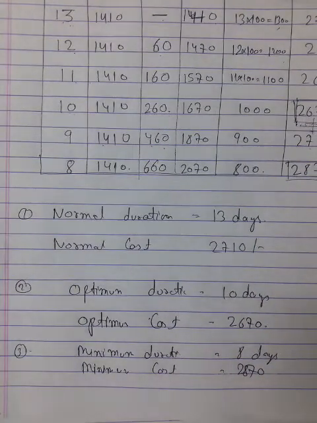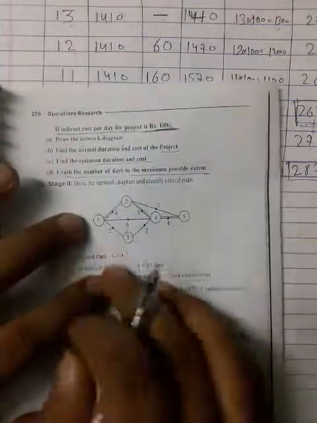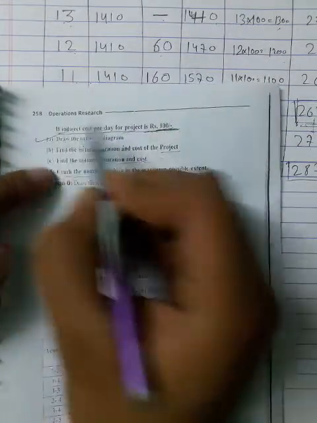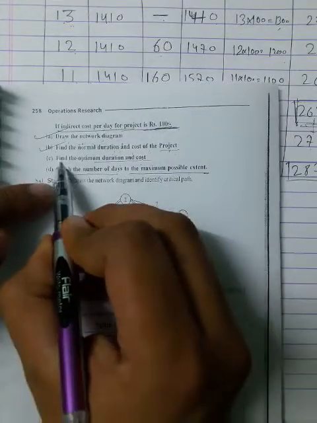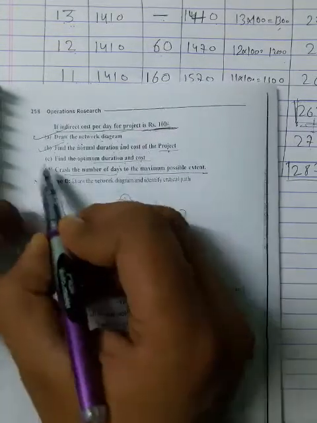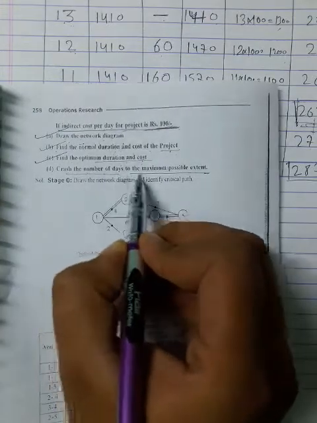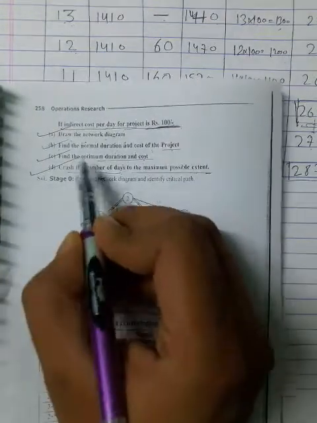Now see in the question what they had asked. Draw the network diagram, we did. Find the normal duration and cost of the project, we completed. Find the optimum duration and cost, we did. And crash the number of days to the maximum possible extent. All we did.